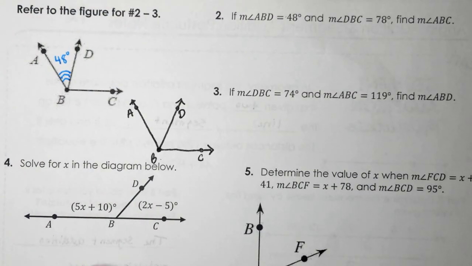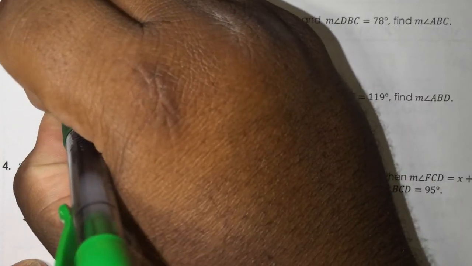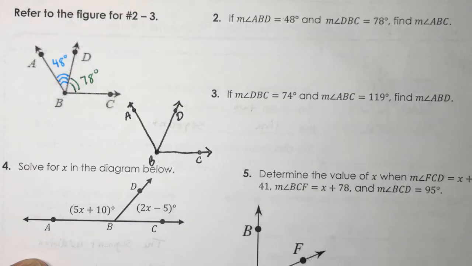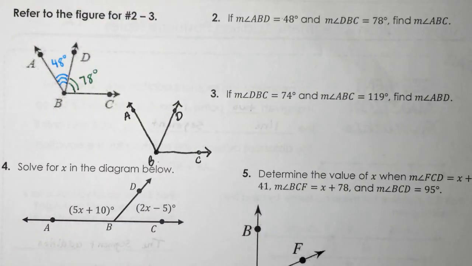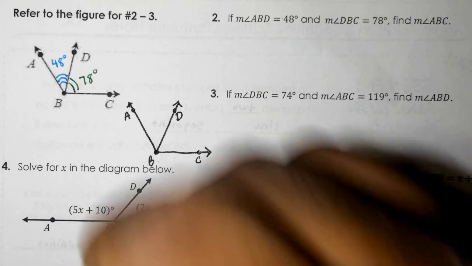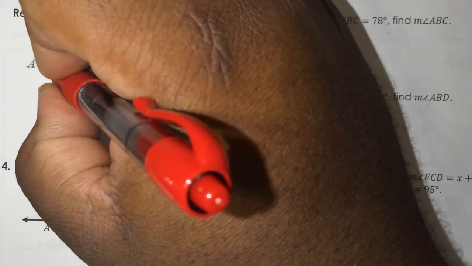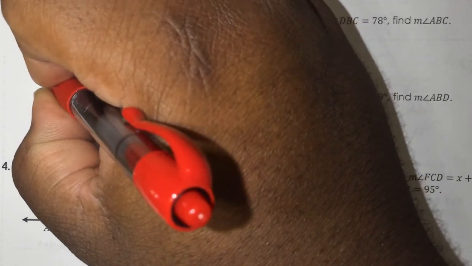And the measure of angle DBC is 78 degrees. Find the measure of angle ABC. So now that I've labeled, it should be easy for y'all to figure out what you need.